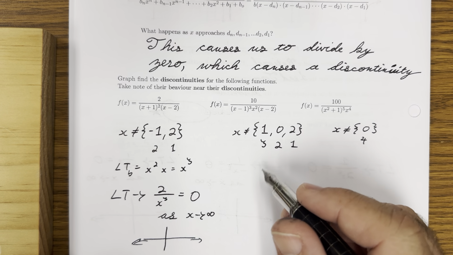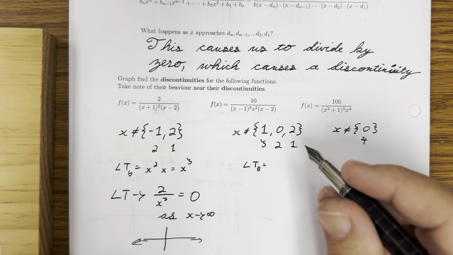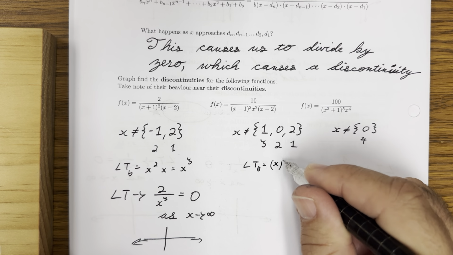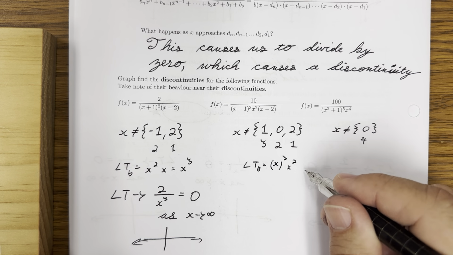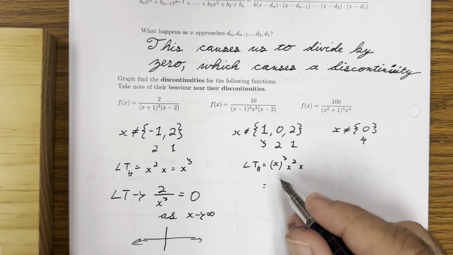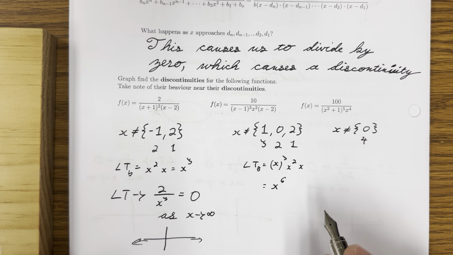All right, so right here, lead term of the bottom is simply x cubed, x squared, and then just x. x cubed times x squared times x, that is x to the 6.